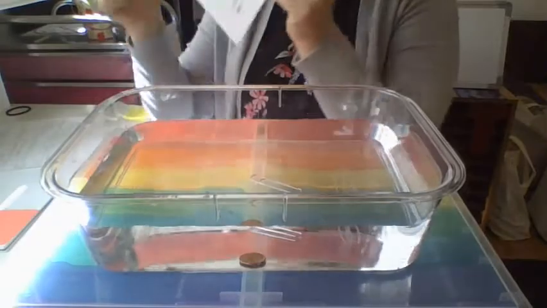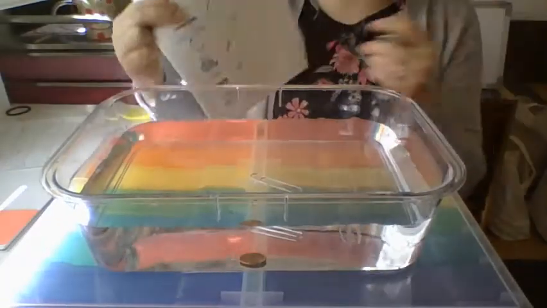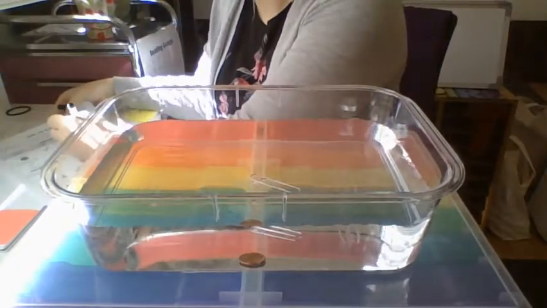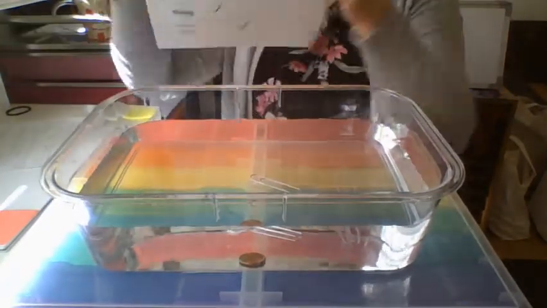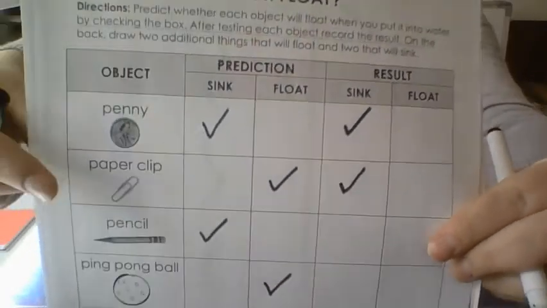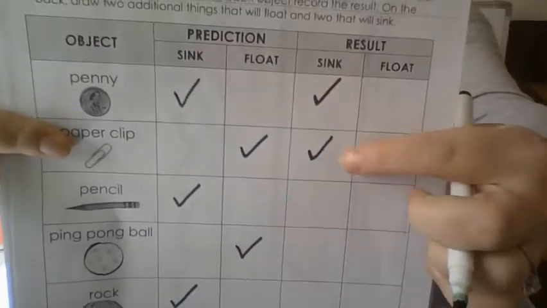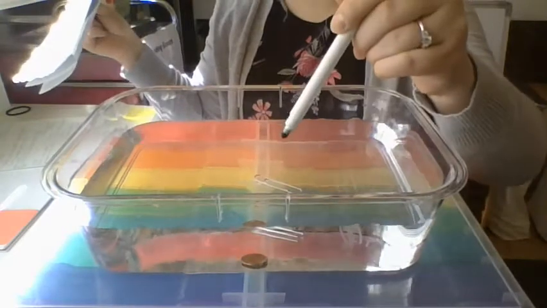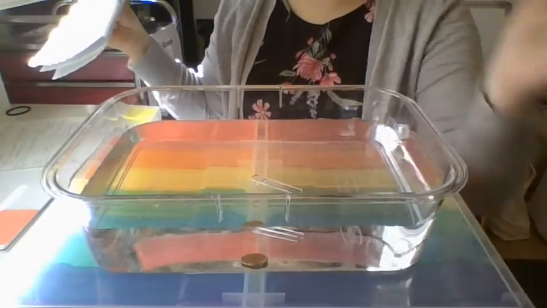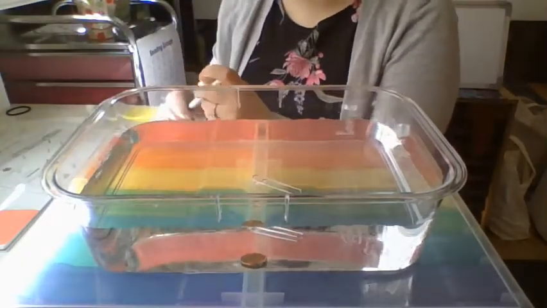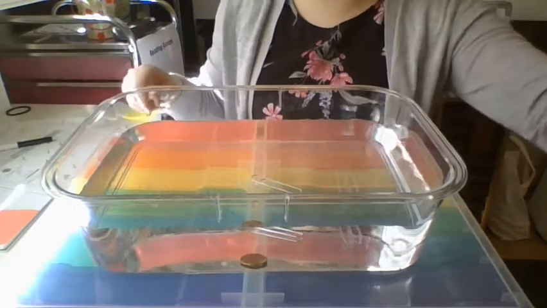So on your paper, you're going to put a check mark on paperclip and sinks. So there it is there. Paperclip sinks. There it is at the bottom of the water, all the way down there. The paperclip sinks.